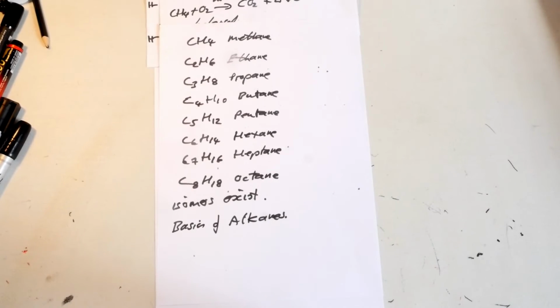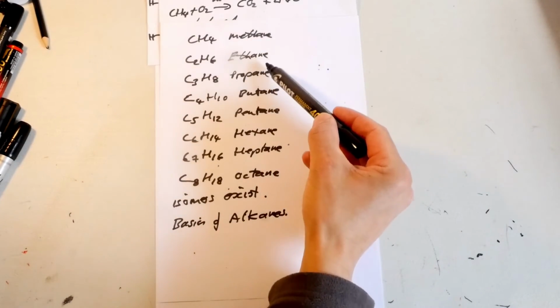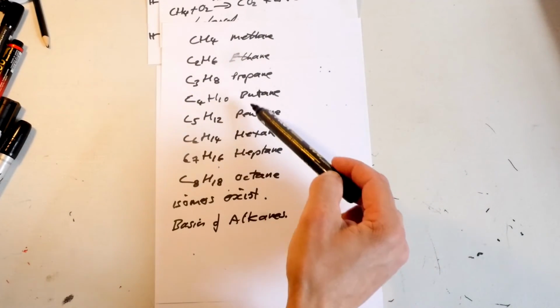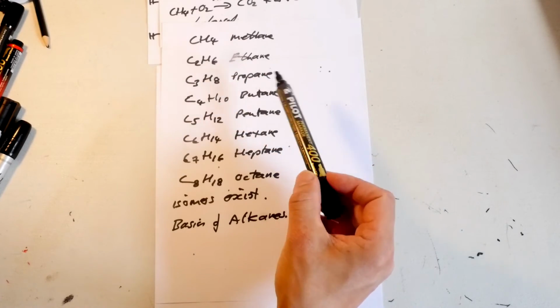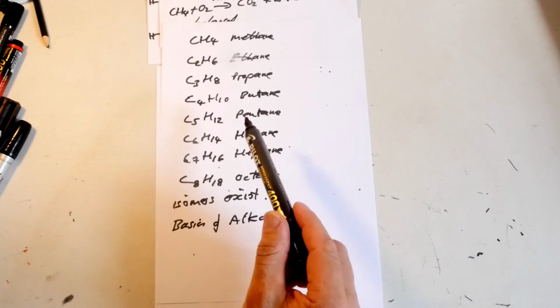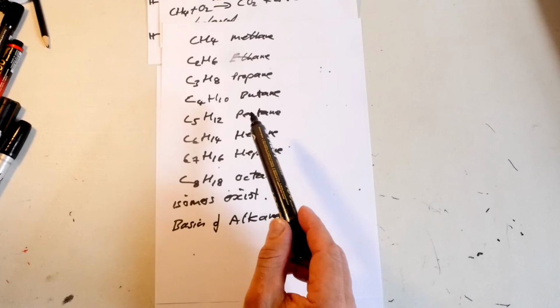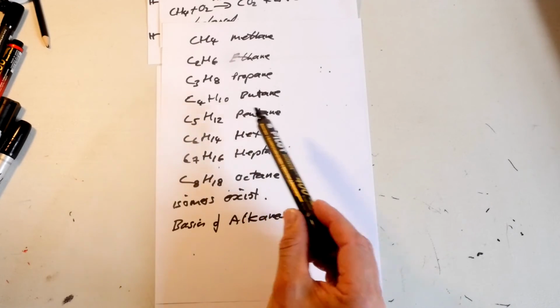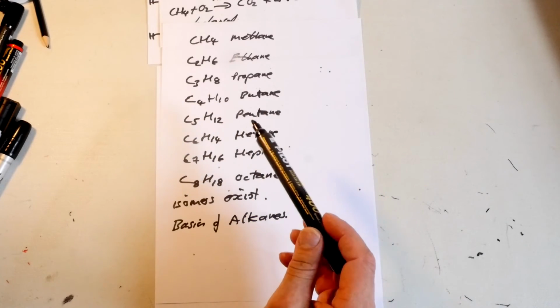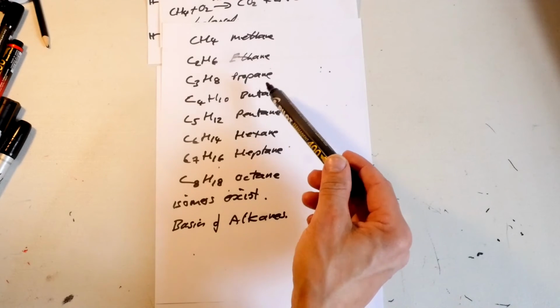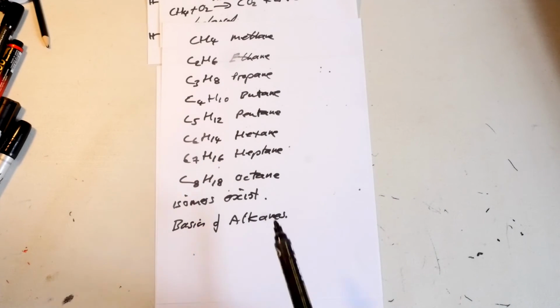The reason why the boiling points increase as you go up and why these ones are solids, whereas the first 3 or 4 are gases, is that when the molecules are bigger, the molecules themselves are attracted to each other, so that it's harder to separate them. So that's why the boiling points go up as the chains get longer.